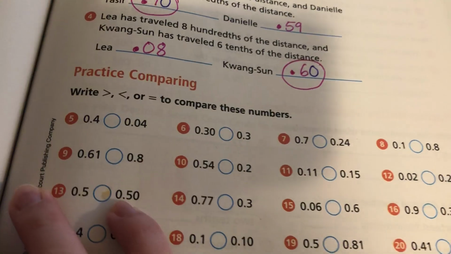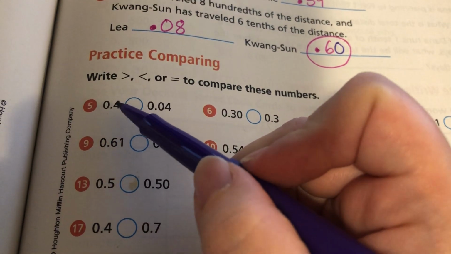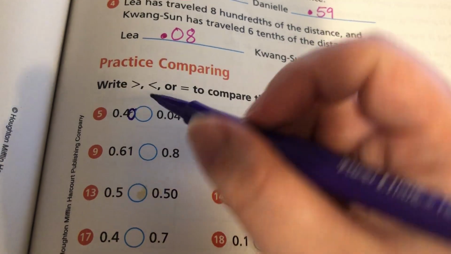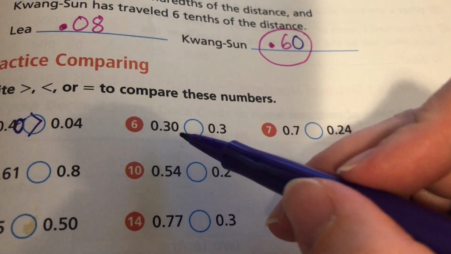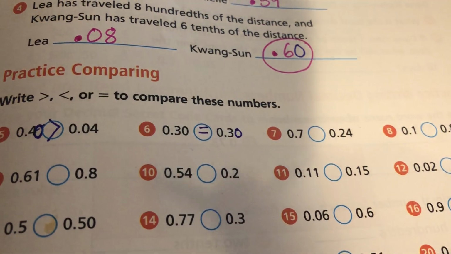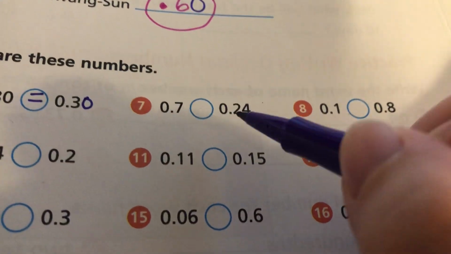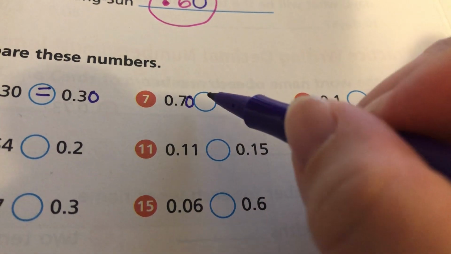Okay, so now we're going to do practice comparing. So we have 0.4 or 0.04. Now I'm going to add a 0 here so that I can compare cents-wise. So I have 40 cents or I have 4 cents. Well, 40 cents is bigger. Okay, here I have 0.30 and I have 3/10. I'm going to add a 0 here so I can compare them. 30 and 30 are the same, 30 cents and 30 cents. Over here I have 24 cents, and I'm going to add a 0 here to make it 70 cents. 70 cents or 24 cents, 70 cents is bigger, okay?